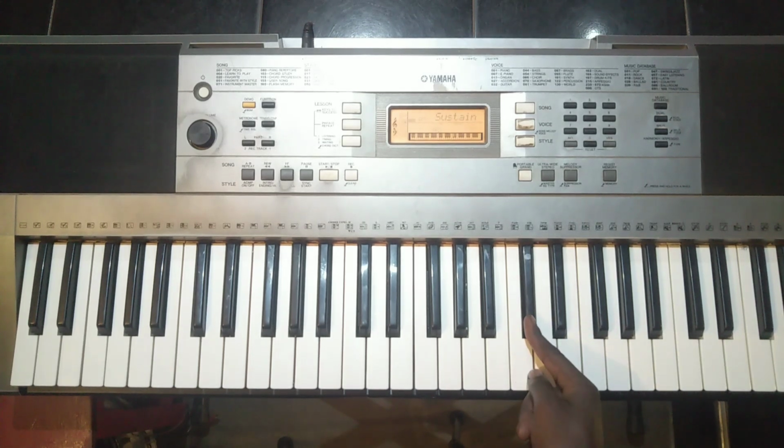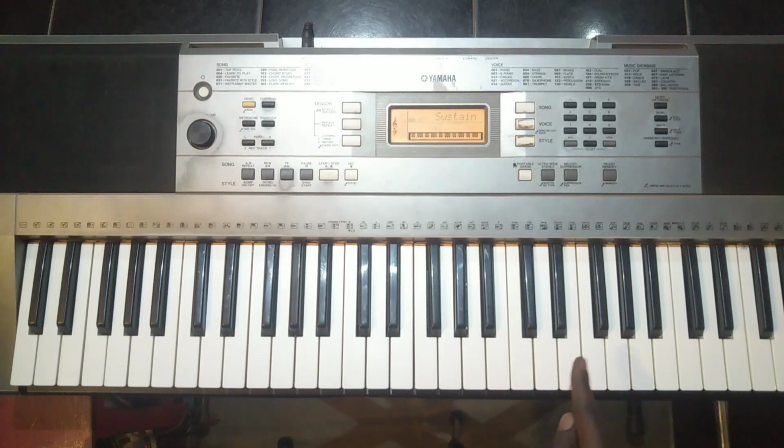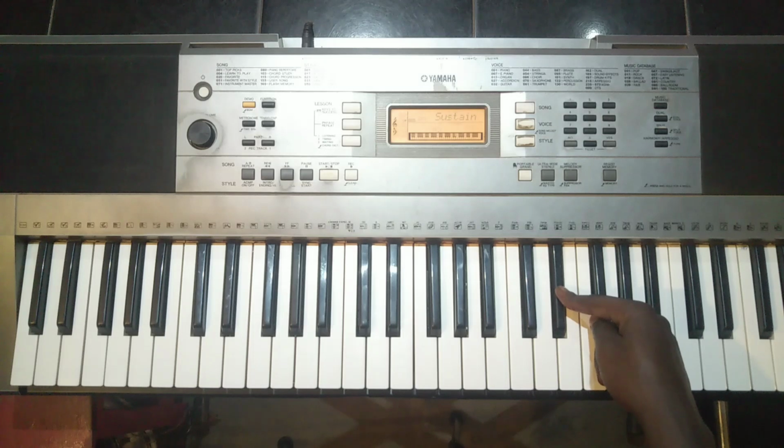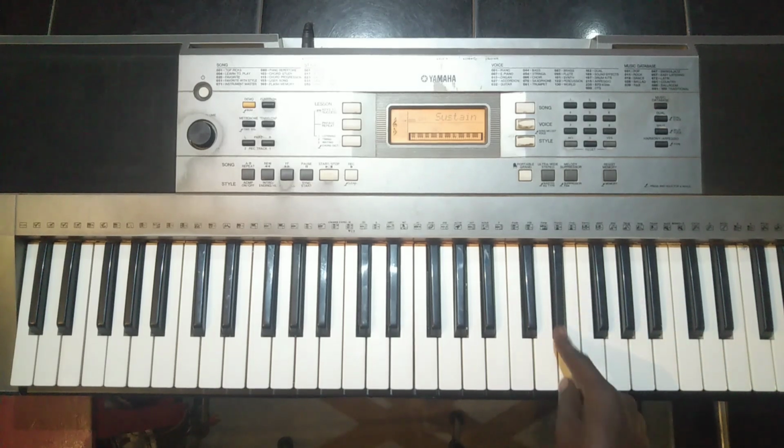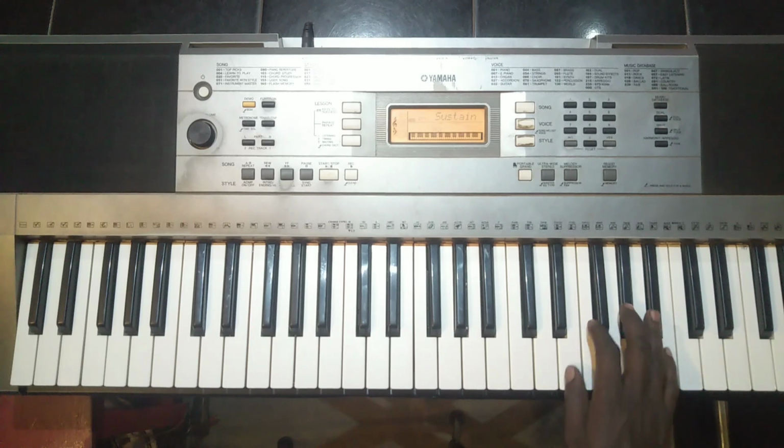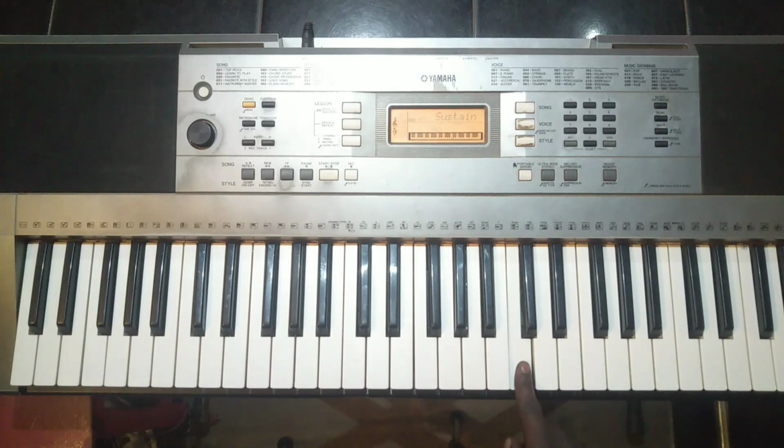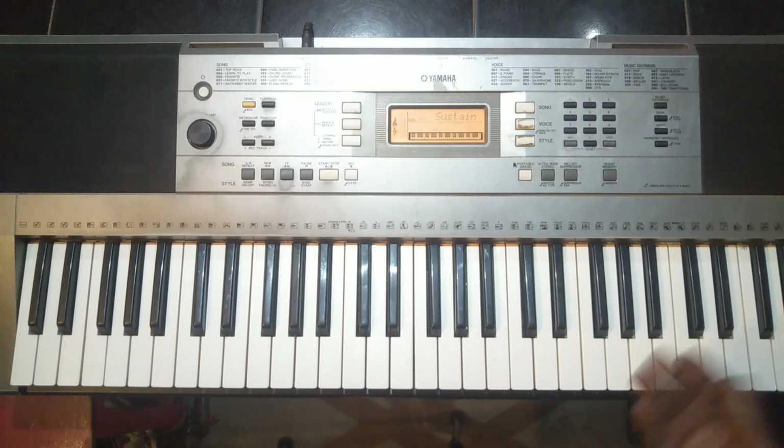This one qualifies to be a D flat, whereas this one is a D sharp. With that knowledge, you go on adding those black notes, because all of them lie in between the notes. With that knowledge, you can know a sharp and a flat note, as simple as that.